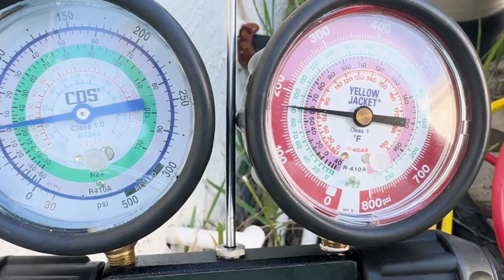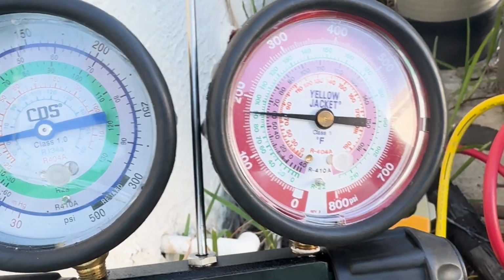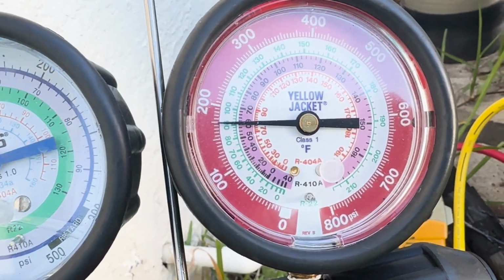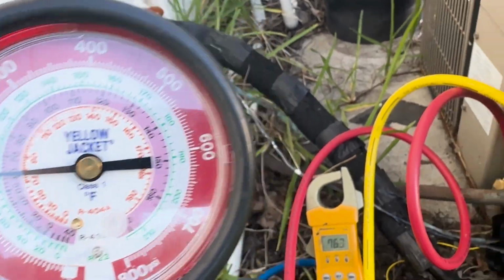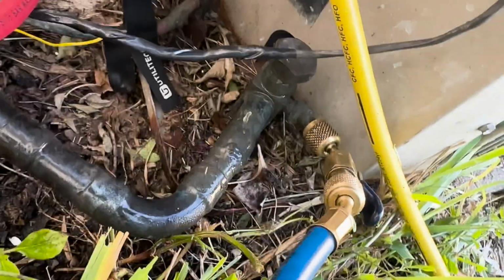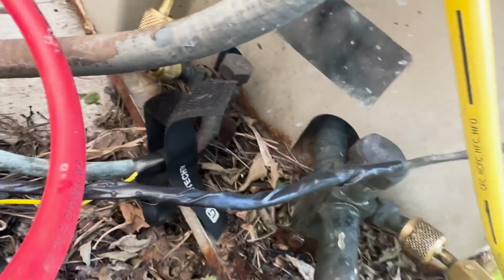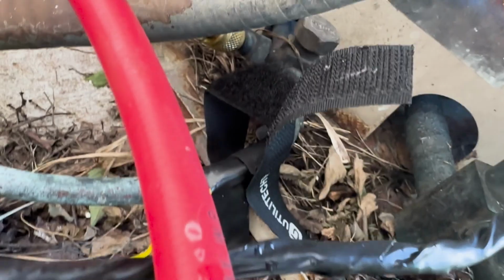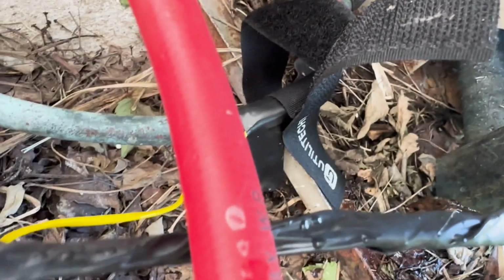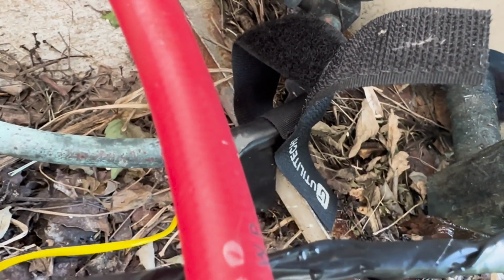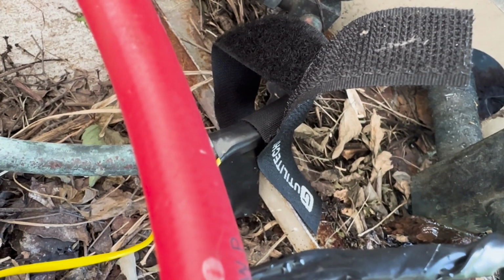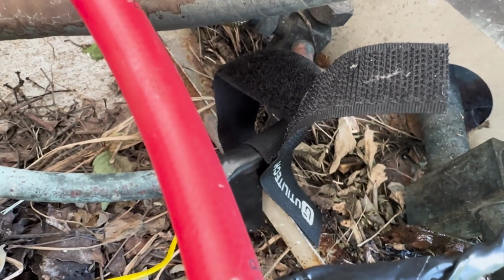Alright, so first of all, we have an R22 AC system, and I'm looking at my high side pressure. Okay, we have our gauges on. That's the low side right there with the fat line, and that's the high side right there with the skinny line. And I have a temperature tester on that high side line, and I have it insulated with the Velcro insulation around it so that it's not affected by the outside temperature.